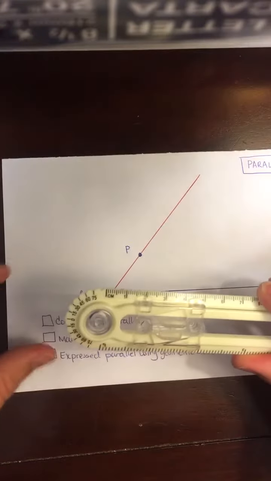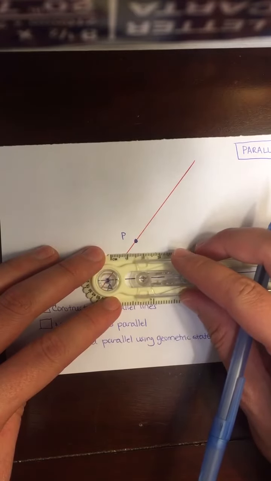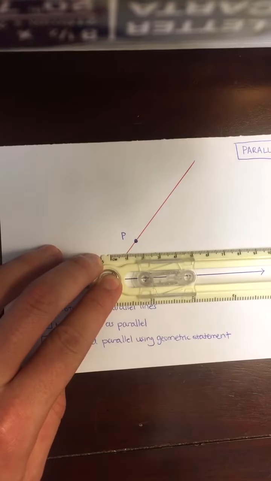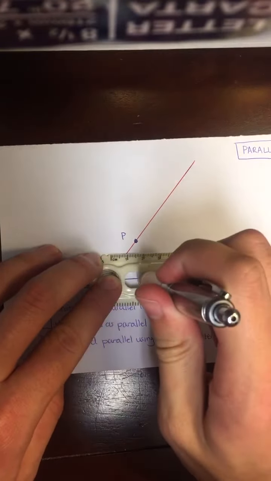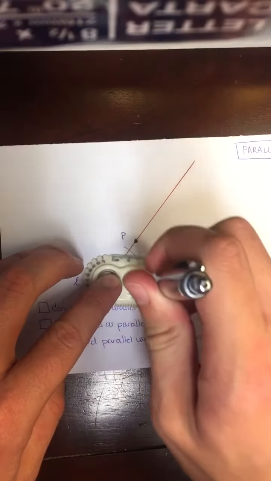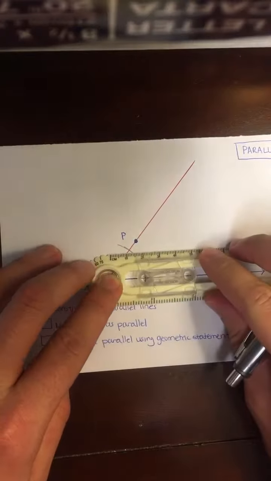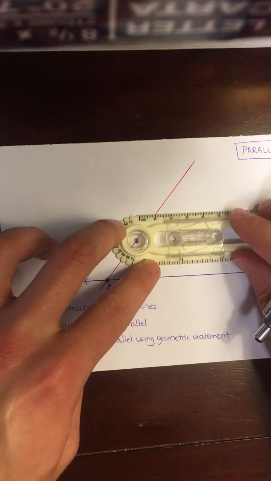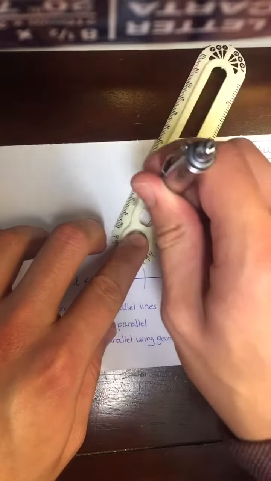We're going to take our compass and lay it on top of A, and we're going to do something pretty similar to what we've seen before when we were copying angles. We're going to follow that process here. So I'm going to create a little arc here. And I'm going to copy that exact same distance and arc up above, but now over point P. So using that same hole, I'm going to copy that arc up here.